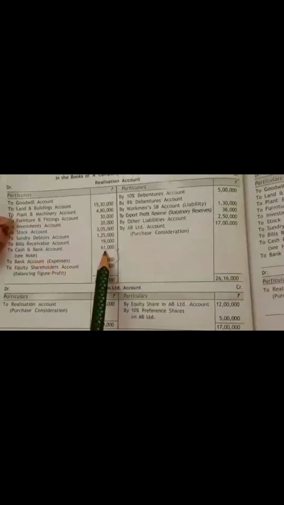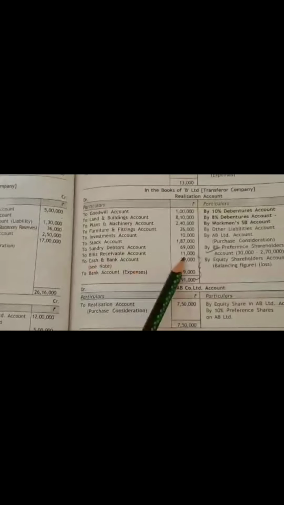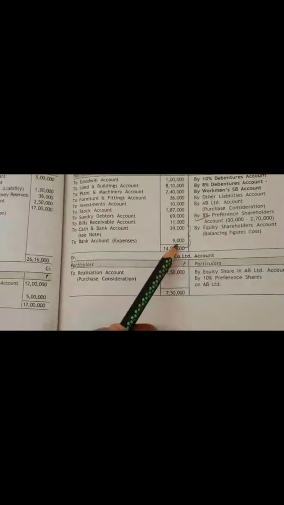The same thing is incorporated in the realization account. So to cash or bank account 61,000 and this is the realization expenses. In the same way you have to incorporate it in the books of the transferor company. See, to cash or bank account 29,000 and realization expenses 9,000. This point you have to remember.